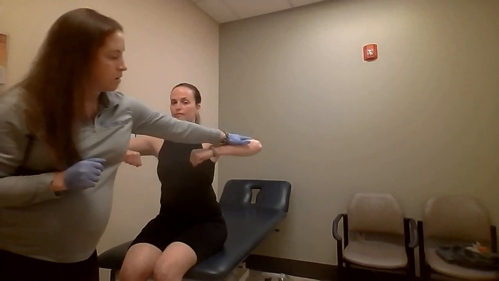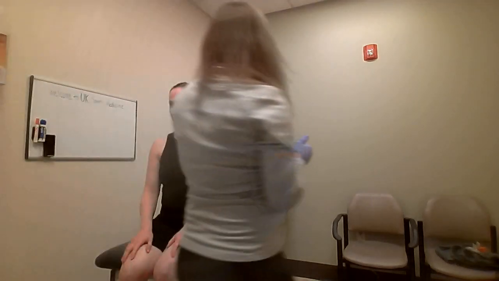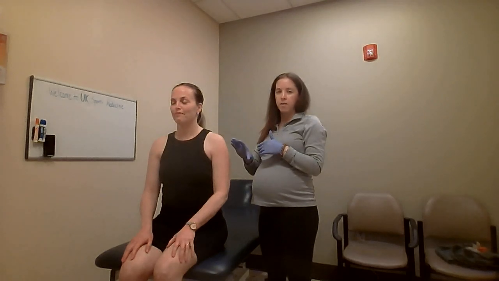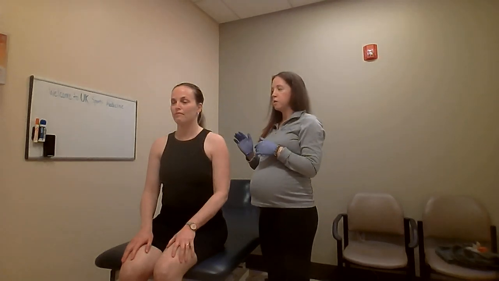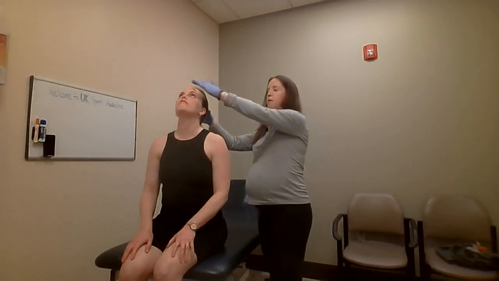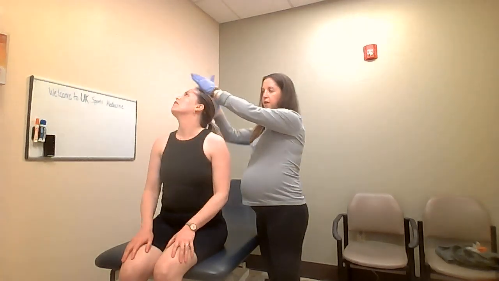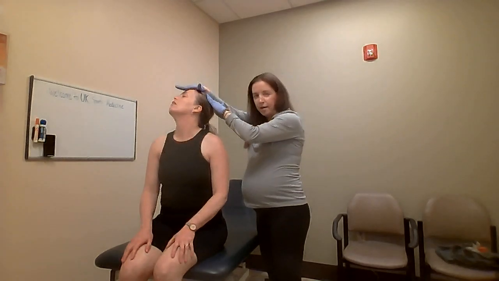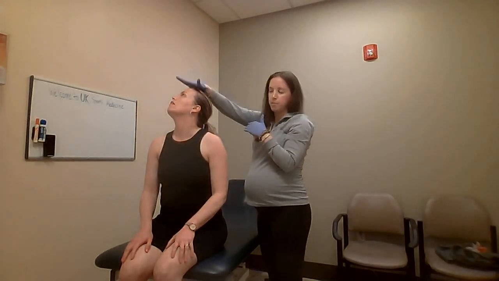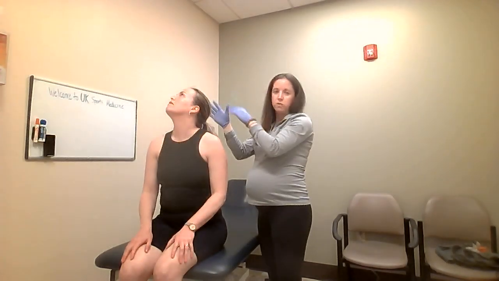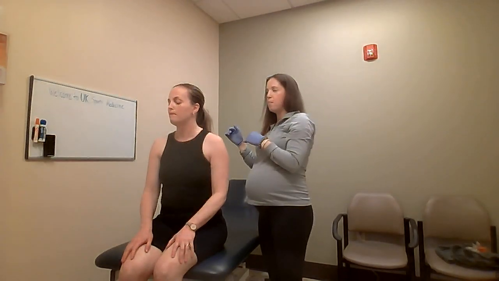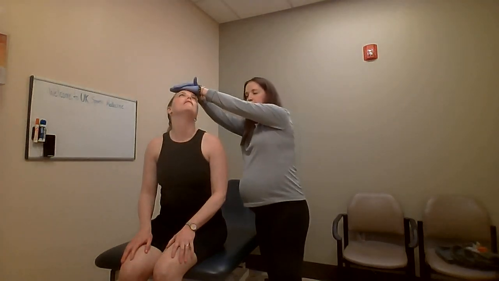So then we'll move into our special tests, starting with the neck, since we started with neck range of motion. For this, we're going to do Sperling's test, which looks for radicular neck pain that would radiate down into the upper extremity. So we're going to have our patient look up towards the ceiling, and then we're going to rotate her head towards the affected side, and I'm going to apply an axial load, or press down really hard on the patient's head, to see if we can recreate those symptoms for them. You can also do that in the opposite direction, and again, applying an axial load. So that is Sperling's test.